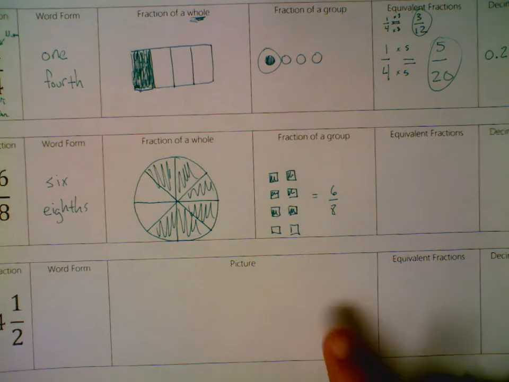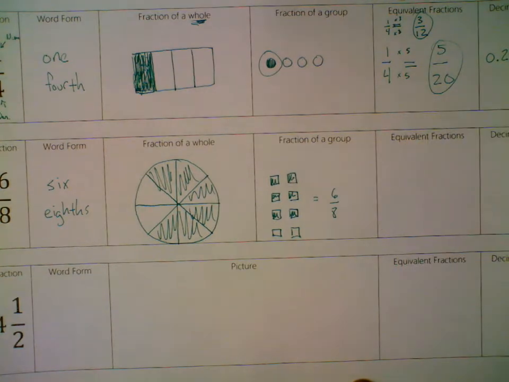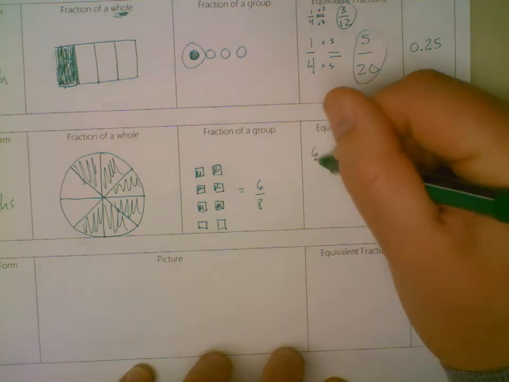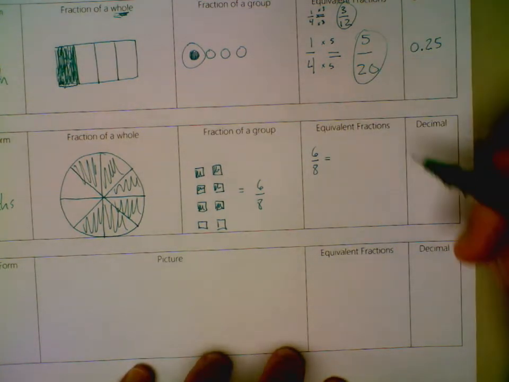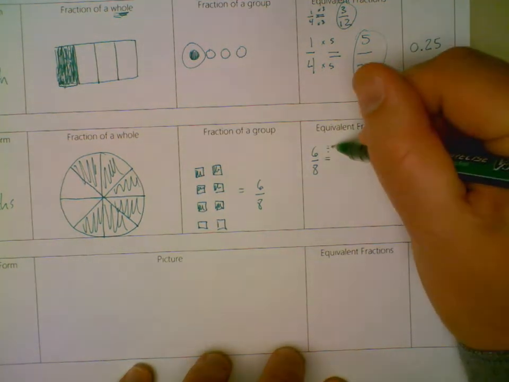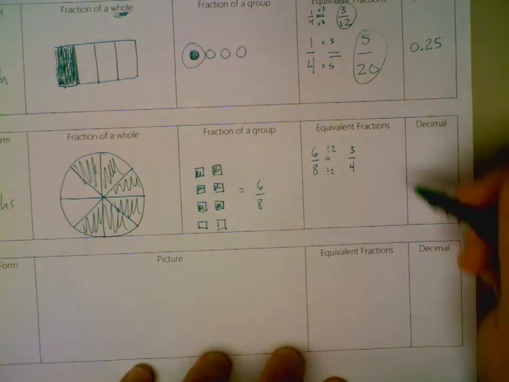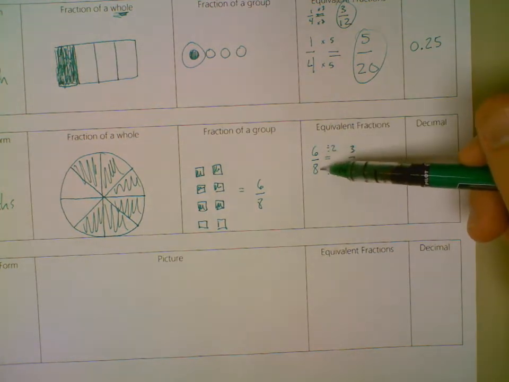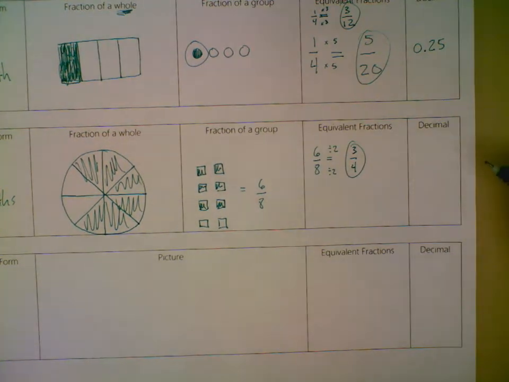Hey, isn't that the same as 3 out of 4? If you divide by 2, you could reduce it, right? Hey, since we're doing that, why don't we come up with an equivalent? I can put this in simplest form because I know, hey, this is even. This is even. I could divide this by 2, divide by 2. I got a 3 and a 4, right? So 6 slices out of 8 is the same as 3 out of 4. So that's equivalent. It's also in the simplest form.